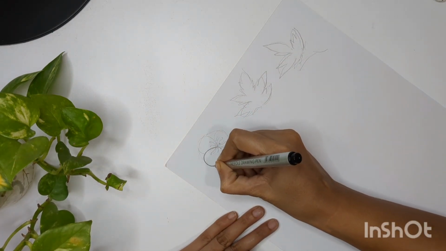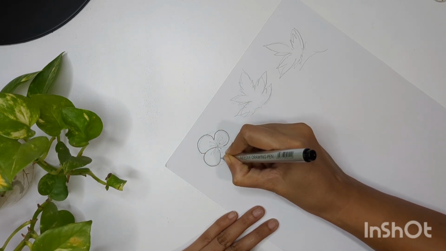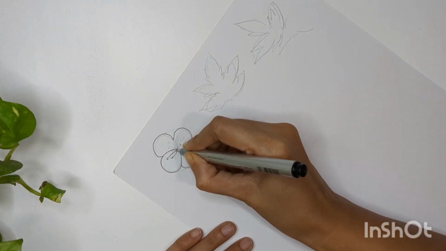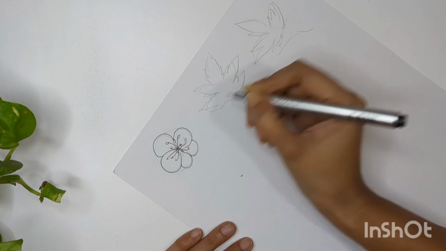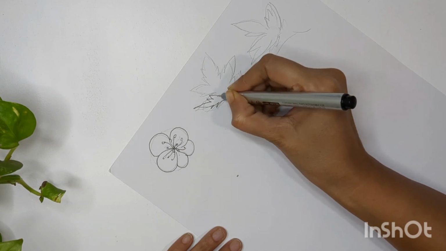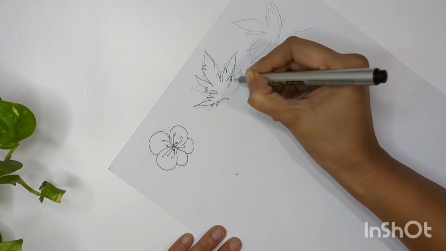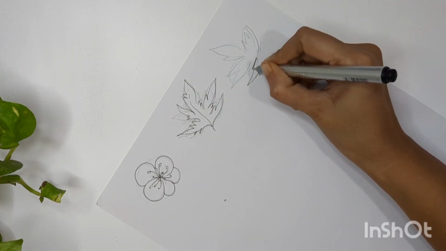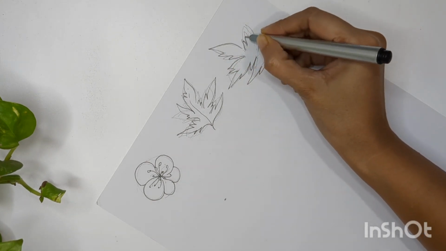Now we need to trace everything with the help of a pen. You can use a normal ball pen as well. We are just learning how we can draw these things, so nothing fancy is needed. I'm using a gel pen here having 0.1 mm size, but you can use a normal ball pen as well. And just trace everything. You can do a little modification while tracing as well, and then remove all the unwanted pencil marks with the help of an eraser.